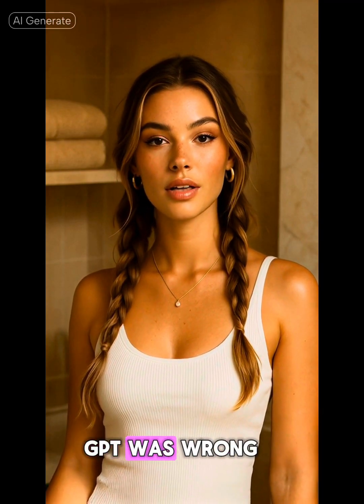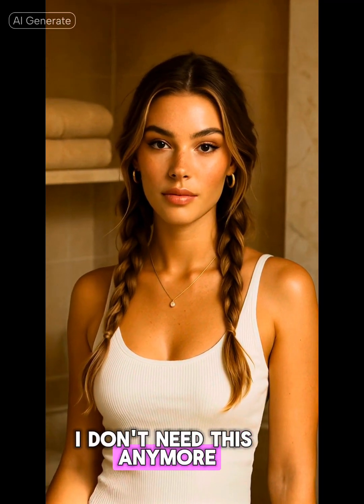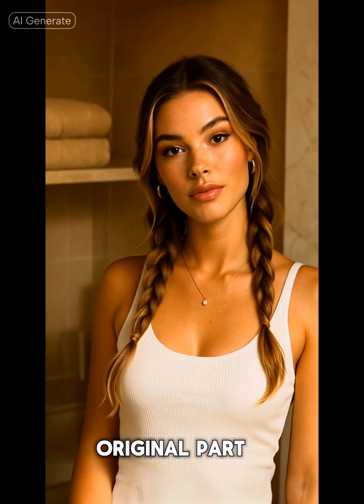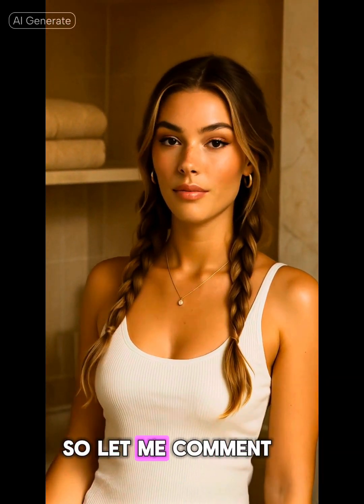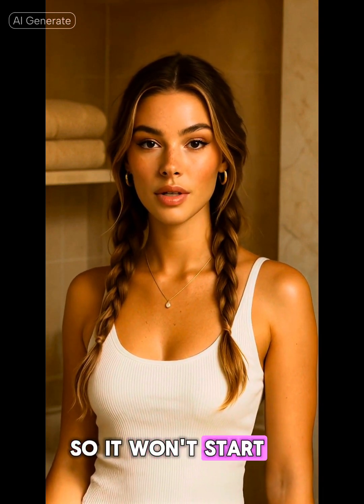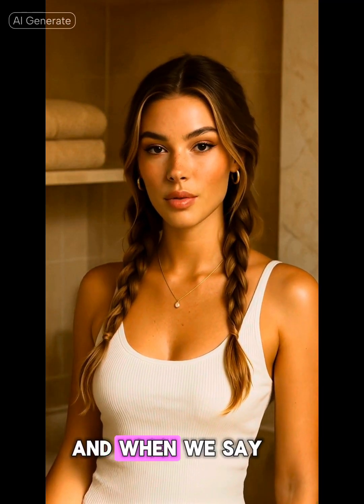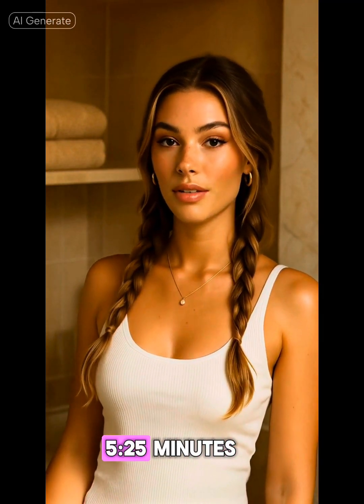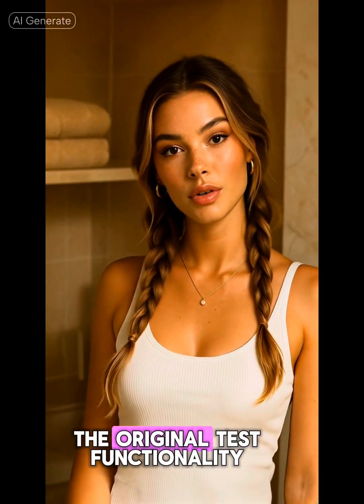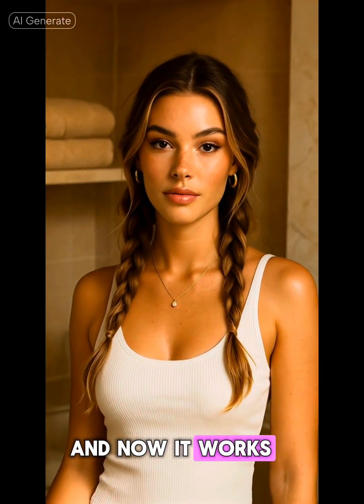Here it is, ChatGPT was wrong. I don't need this anymore. It was from the original part. So let me comment that out and restart it. So it won't start with the 5-second countdown. This time it starts at 0. And when we say start, it does the 25 minutes. So we took away the original test functionality, and now it works.